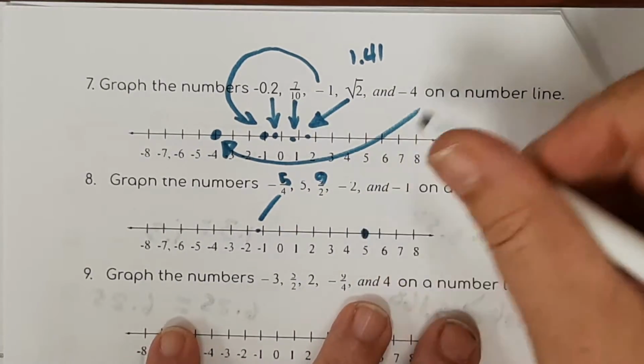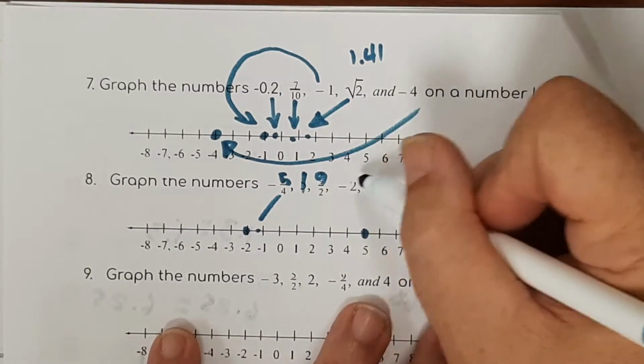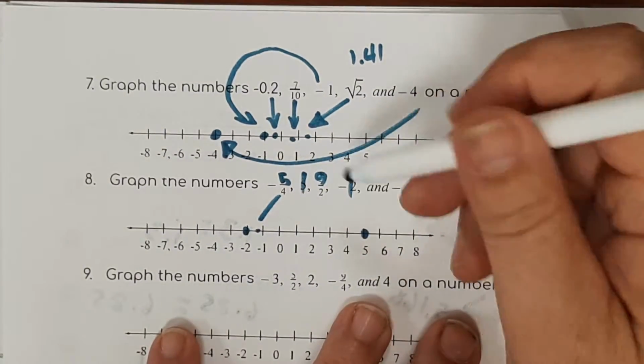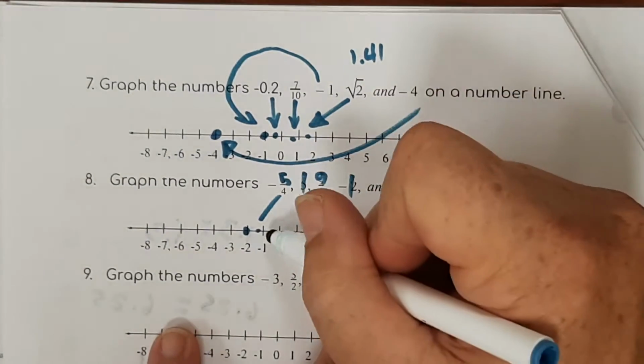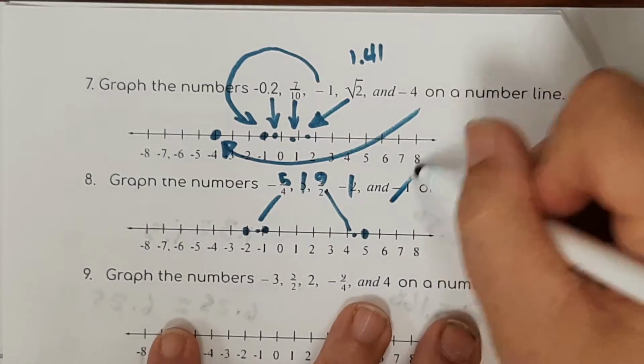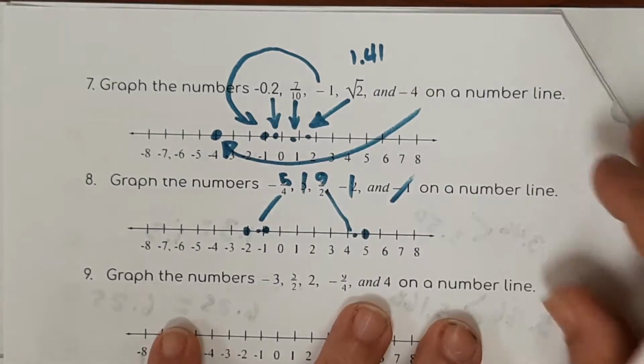5 is pretty obvious. -2 is obvious. So we can just cross those off. Those are integers. Now, 9/2 is 4.5, so it goes here. 9/2. And then a -1. So the integers we don't need to worry too much about, but we could indicate where the fractions go.